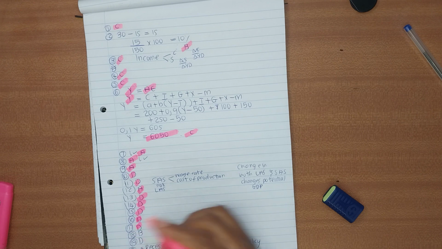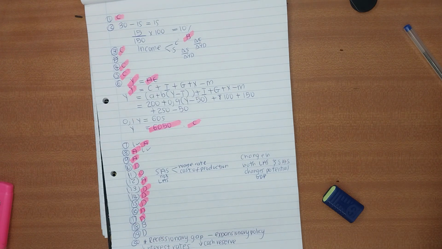Number 18 says, which of the following is an example of fiscal policy? So remember, fiscal policy is about what the government does. It's not about what the South African Reserve Bank does. The instruments of fiscal policy include taxes and government expenditure. So I'm going to look for something that has to do directly with government expenditure and taxation.